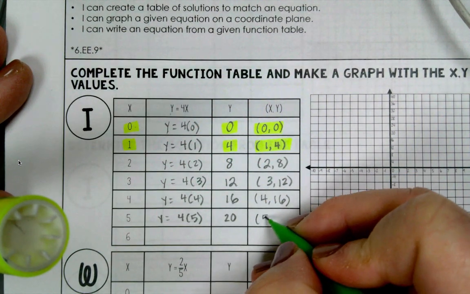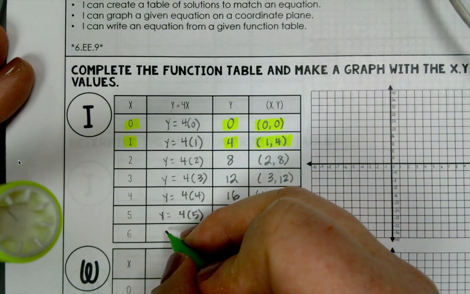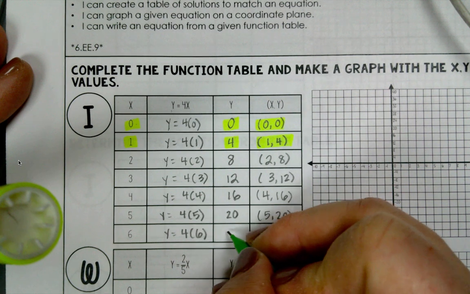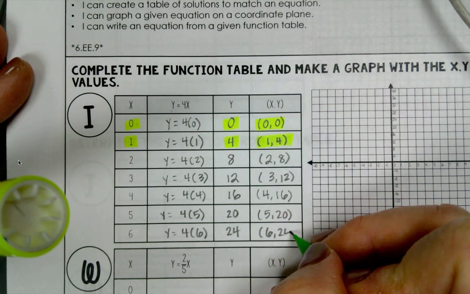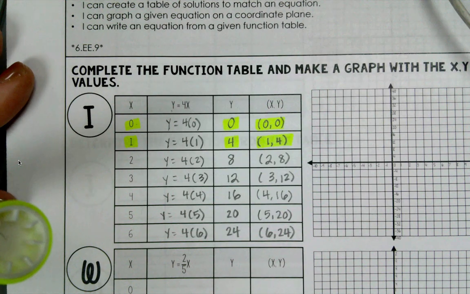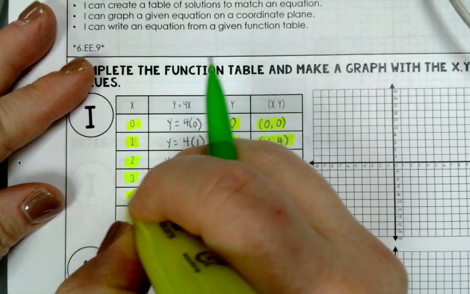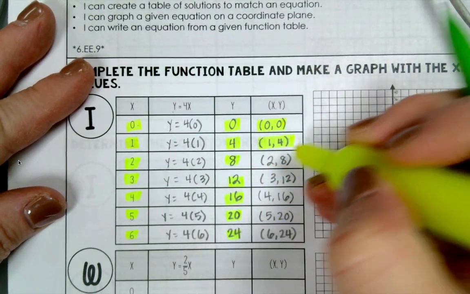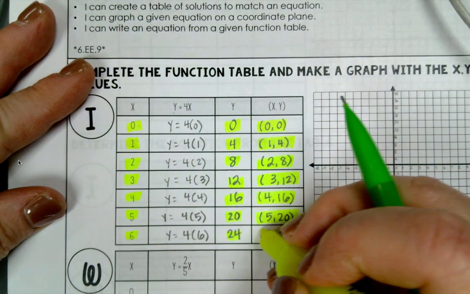So I get 5, 20. And then I have y equals 4 times 6, which is 24, and my ordered pair is 6, 24. I'm just going to highlight my x's and my y's all the way down, and then the ordered pairs to connect that relationship.